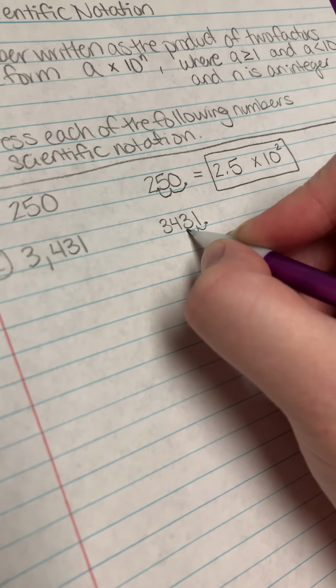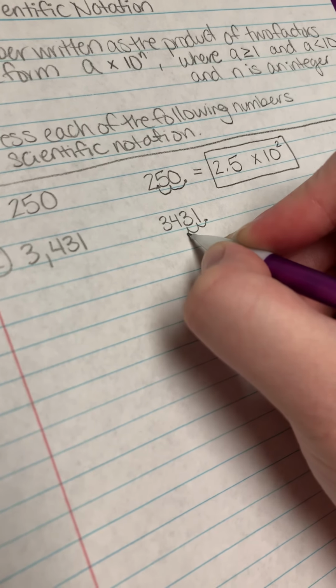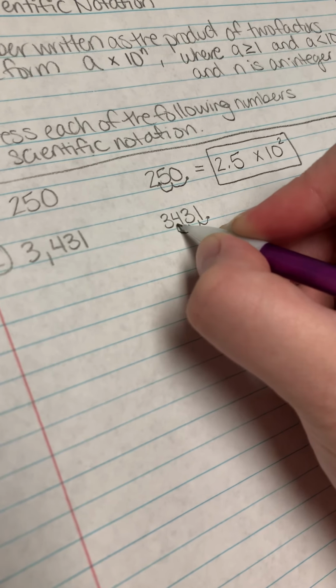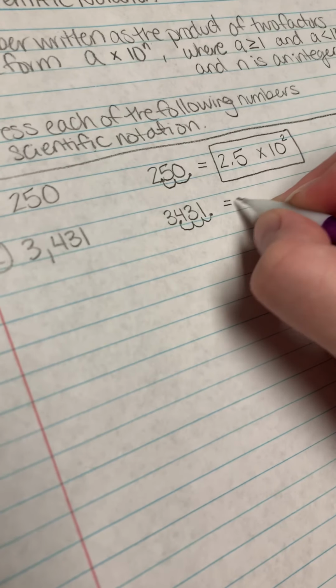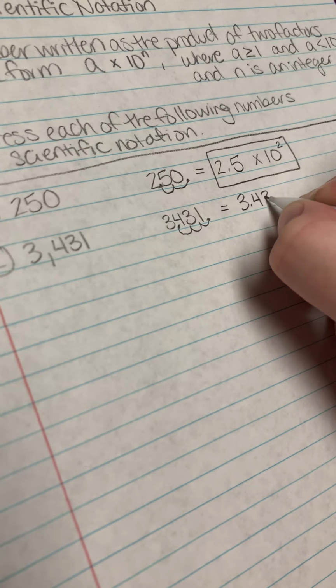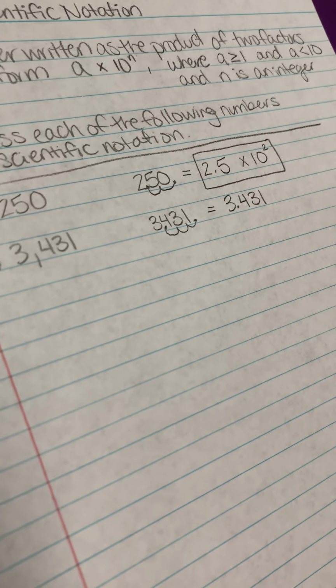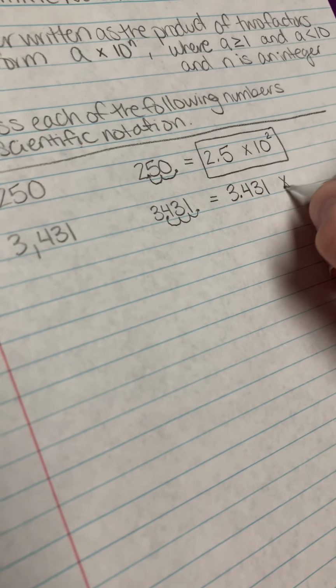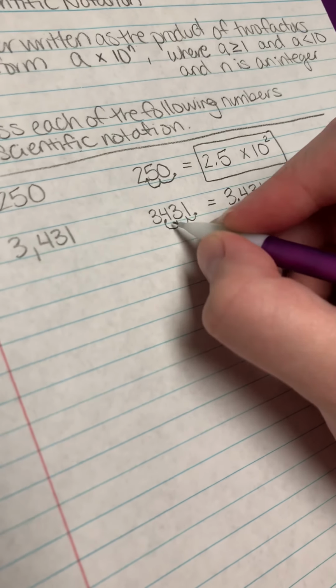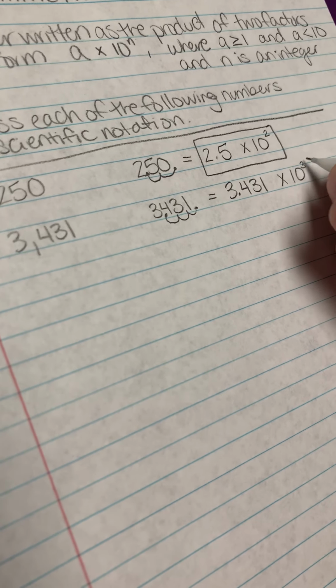Twice, 34.31, nope. 3 times, and that is going to give me 3.431, which is greater than 1, but less than 10, times 10, and how many times did I move it? 3 times.